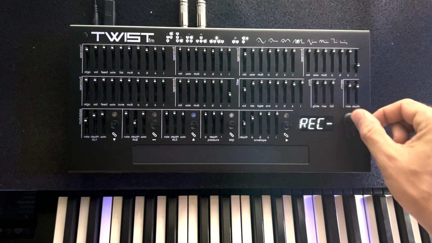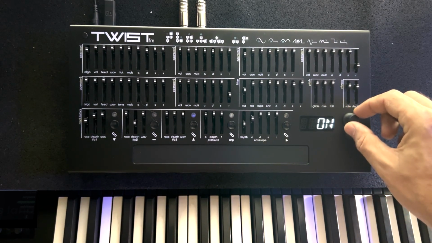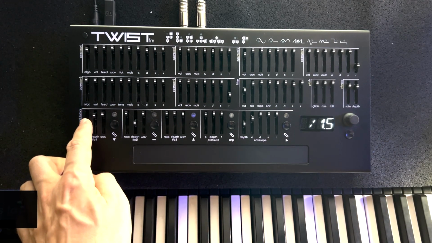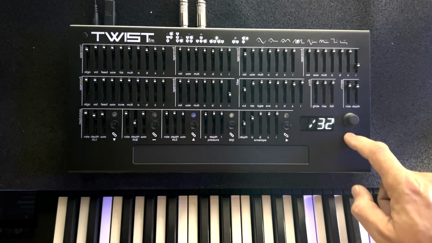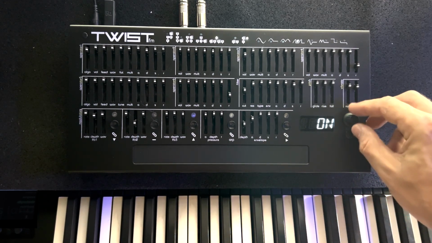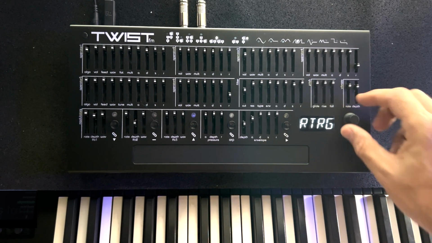With the sync feature, you can choose whether the LFO syncs to the incoming clock. When sync is on, the display will show time divisions in bars relative to the master clock as you adjust the rate fader. Set loop to on to make the LFO loop endlessly, or off to make it a one-shot. Set retrigger to on to enable the LFO to retrigger with each voice.